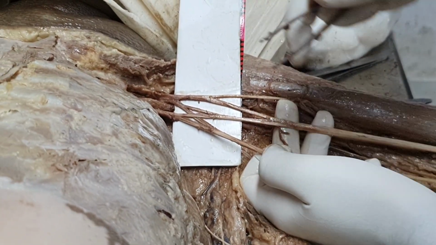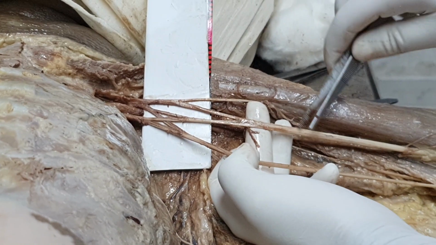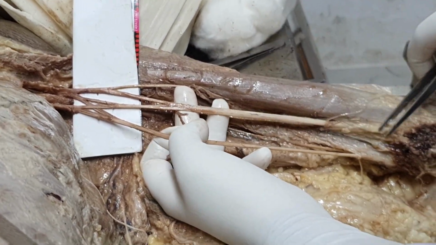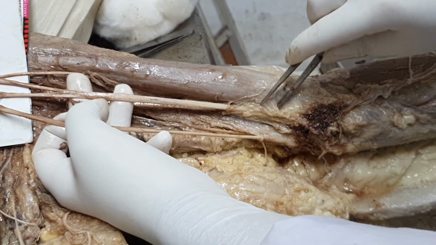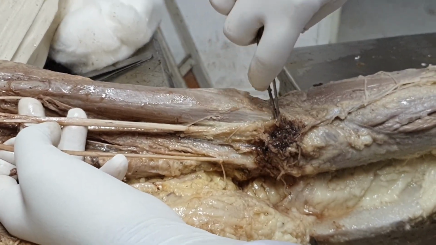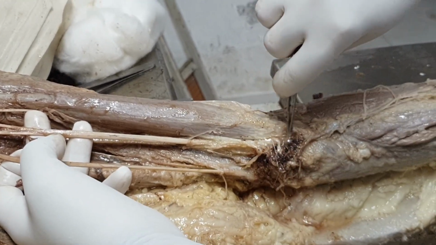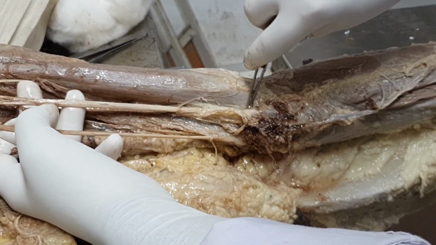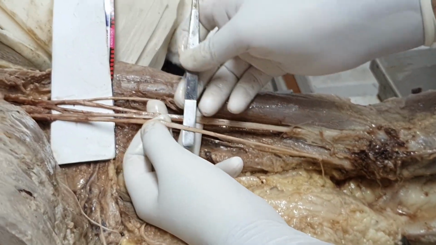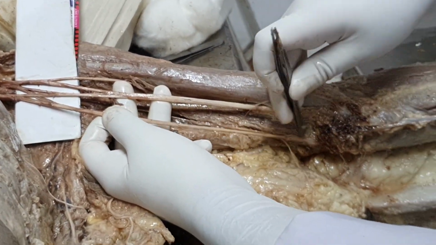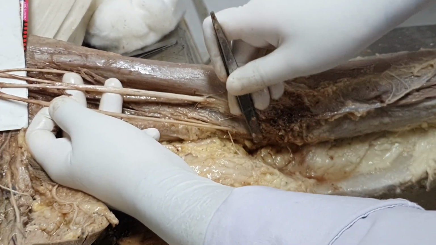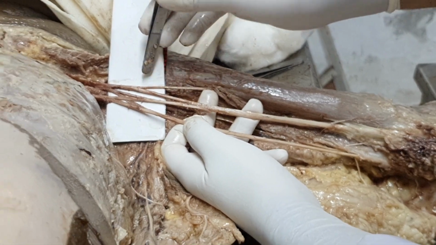This is the median nerve, right? Everybody knows this is the median nerve. You can see that, follow the course. It's reaching here in front of the arm and reaching the cubital fossa, right? Then this is the ulnar nerve, because you can see it's going down deep in the posterior compartment of the arm, passing behind the medial epicondyle. And this one is the radial nerve.